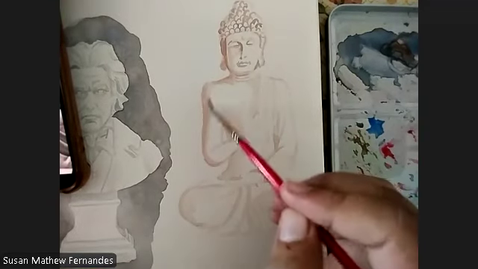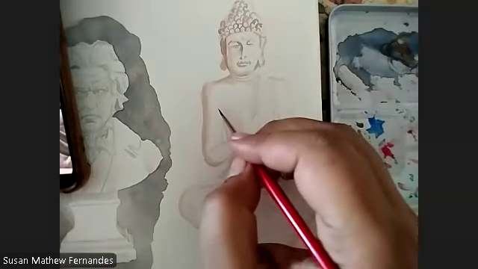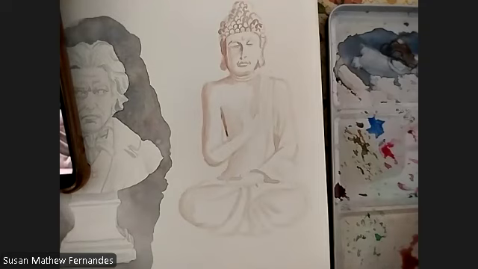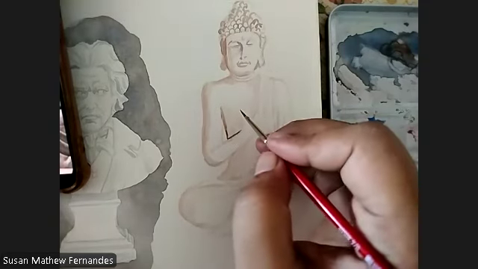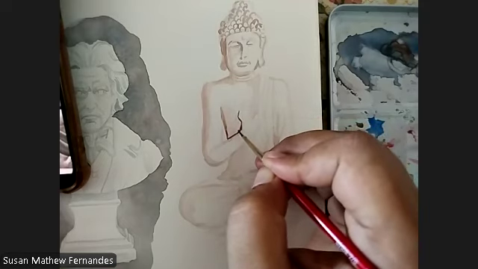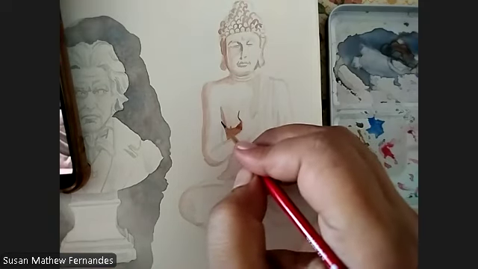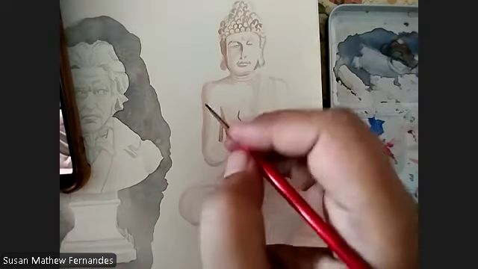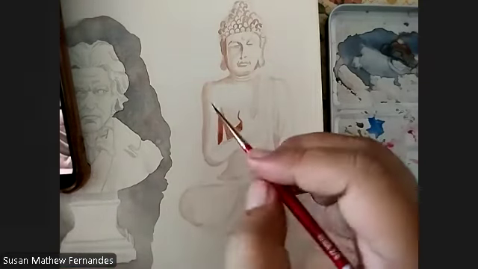Okay. Dark paint goes in here. All of this is quite dark. And the shape of the finger is going to come out from the darkness that you put. And blend.